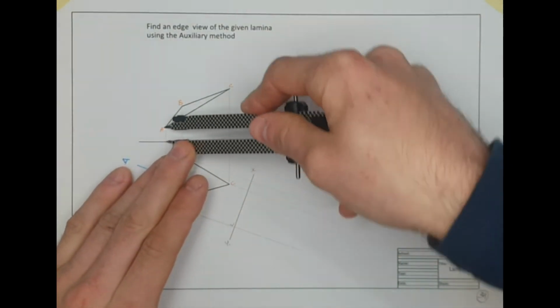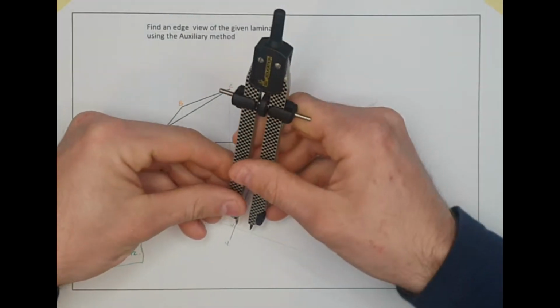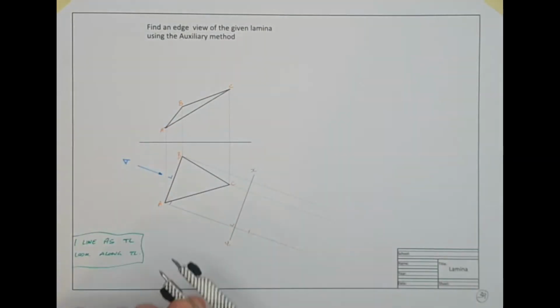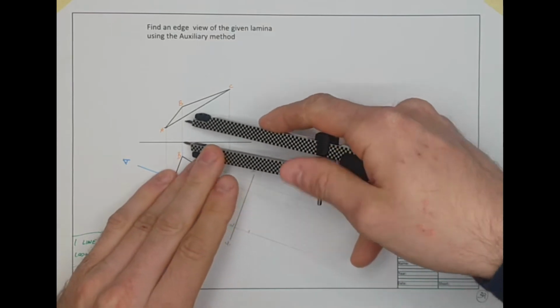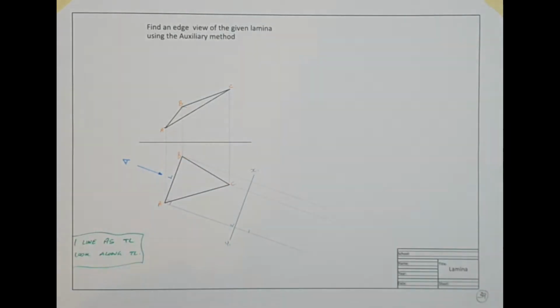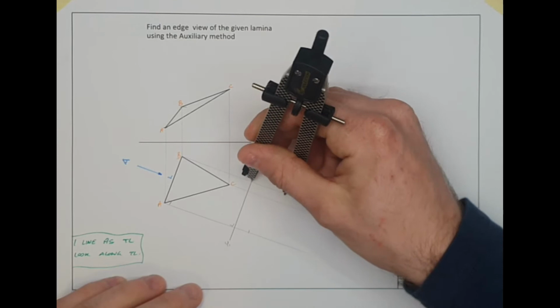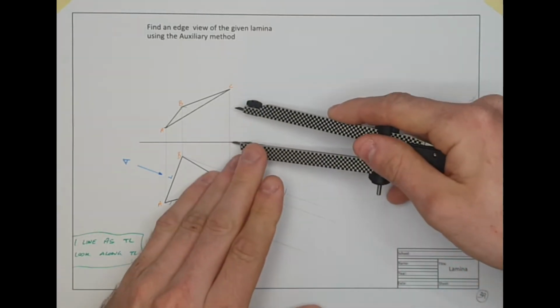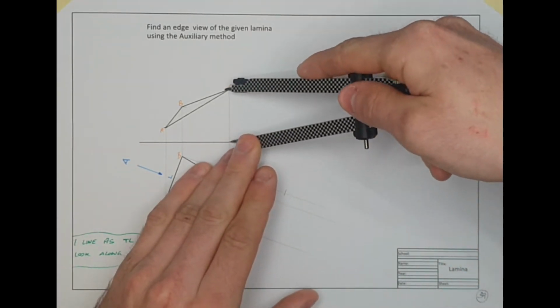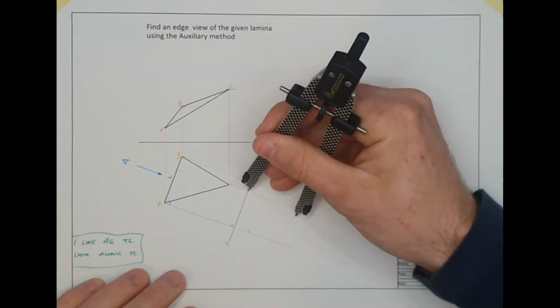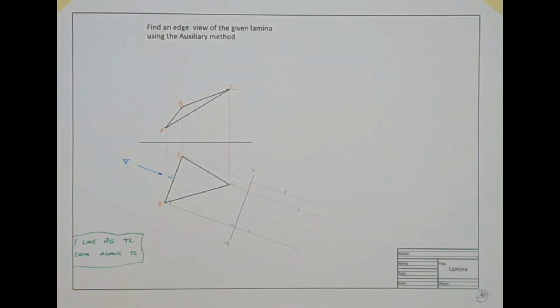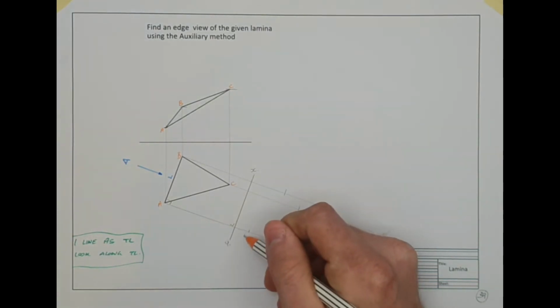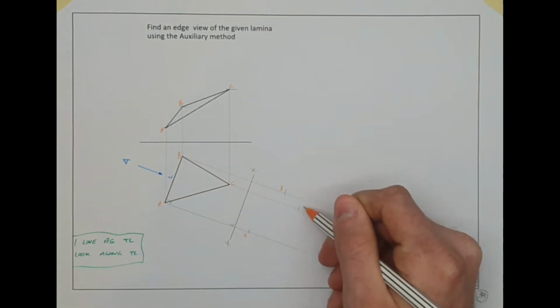Height of A, height of B, and the height of C. And my points. So that was A, B, and C.